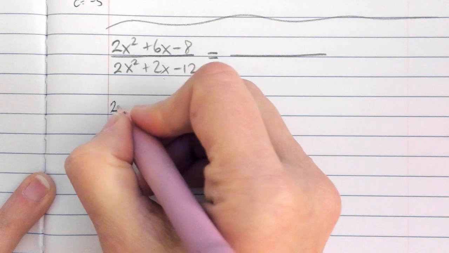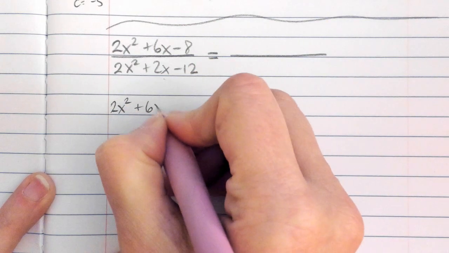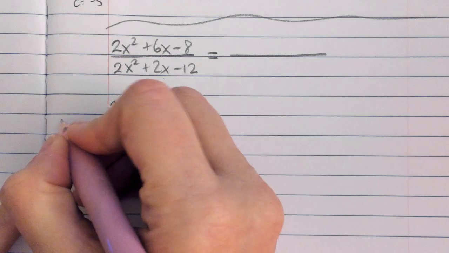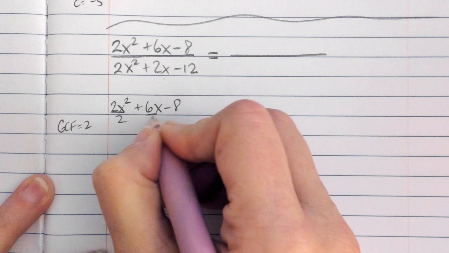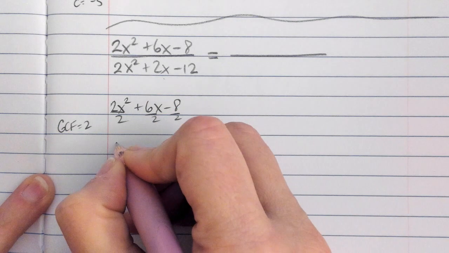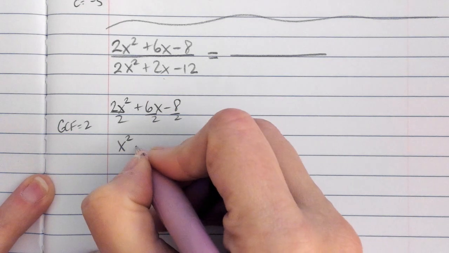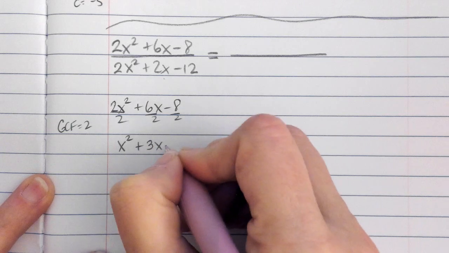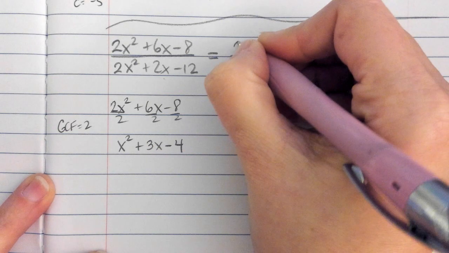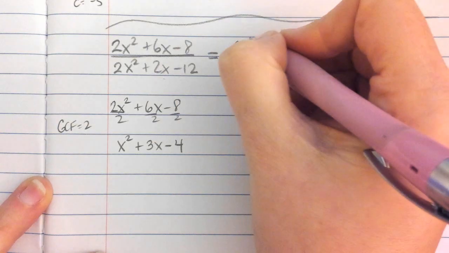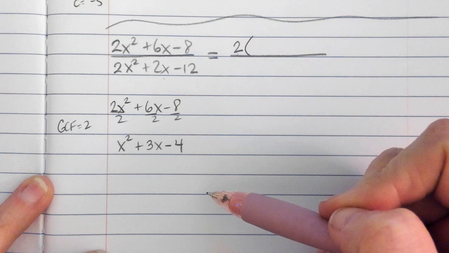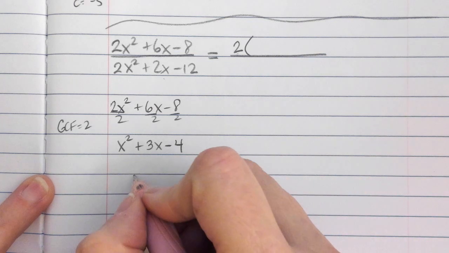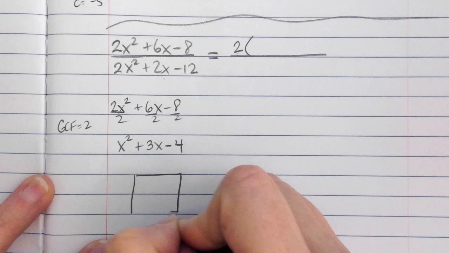So I'll start with the first one, 2x² + 6x − 8. I see that I have a GCF of 2. Okay, so I end up with x² + 3x − 4. I'm going to go ahead and immediately put that 2 up there because remember, this is part of my factored answer. 2 is one of my factors, so I have to make sure I keep that one. Now I'm going to factor it.